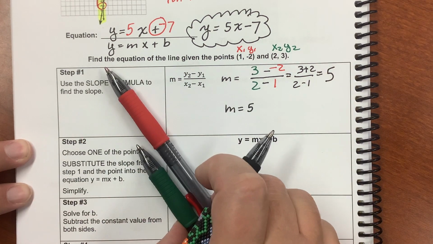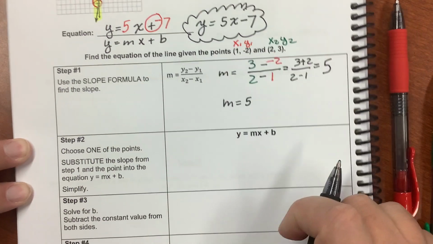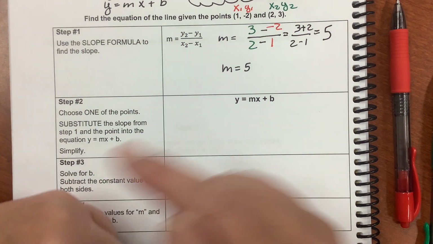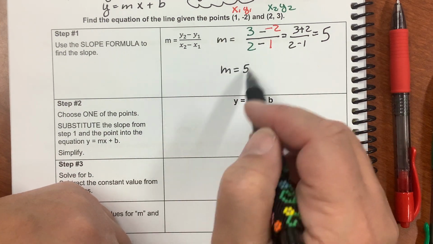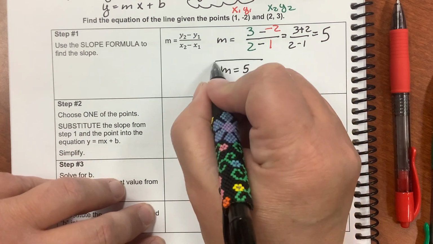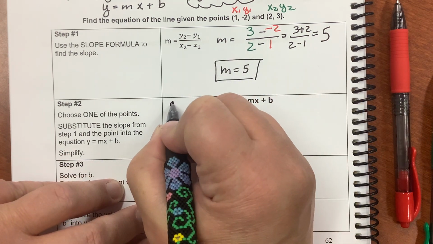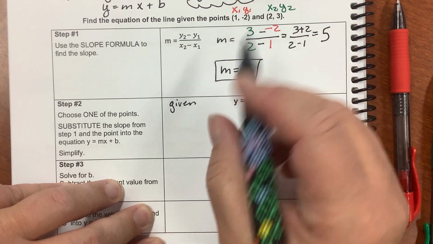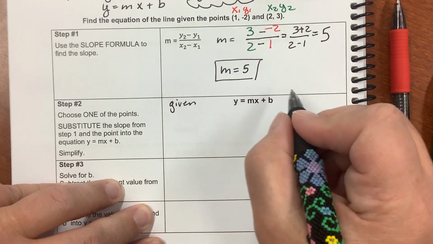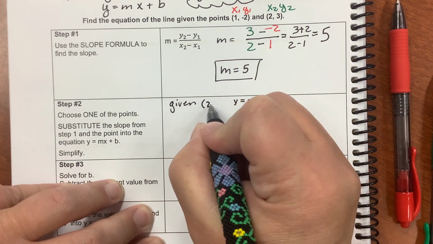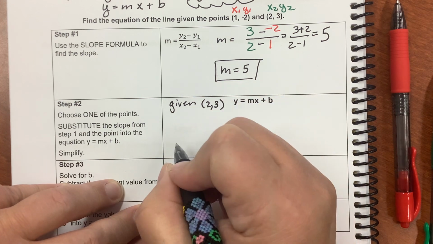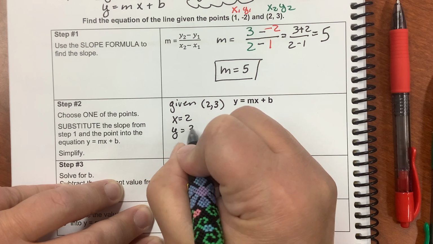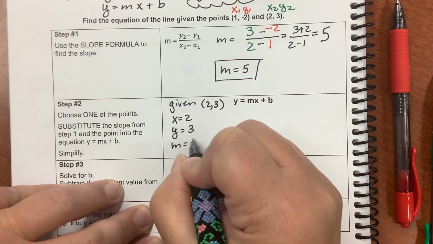Okay, that's half the information I need. Now, in order to find the b, I'm going to need to pick one of these points and use my slope, and I can find b. And now remember, let's go with the given. What have we been given? Well, x and y. I'm going to use the positive numbers. I'm going to use x2, y2. So given 2, 3, and my slope m. So x equals 2, y equals 3, m equals 5.